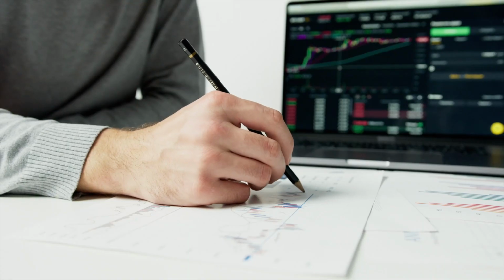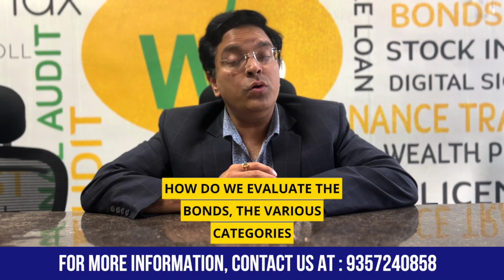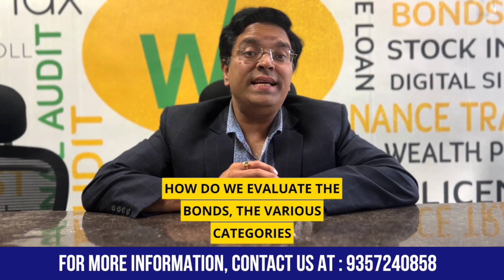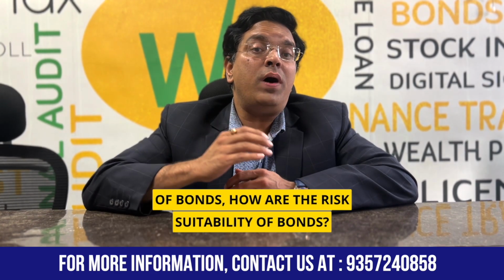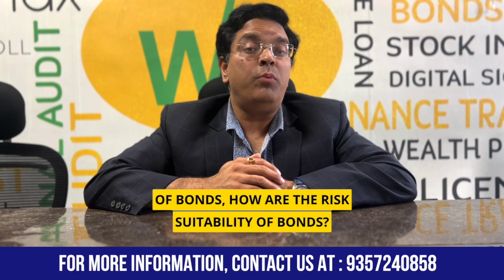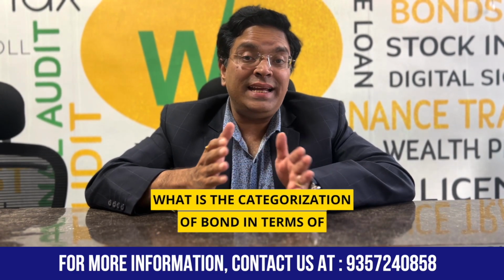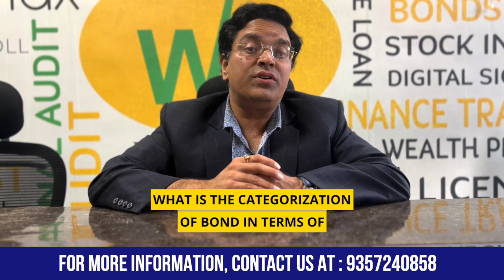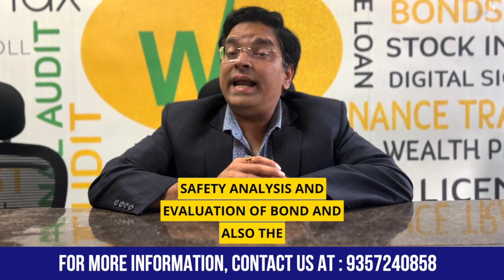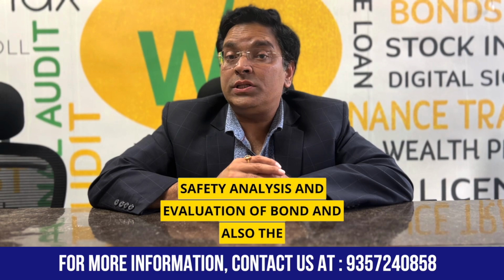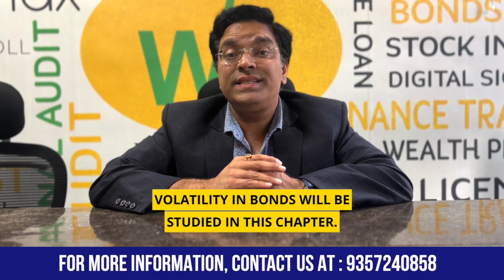Chapter 4 talks about investing in fixed income securities like bonds. How do we evaluate the bonds, the various categories of bonds, how is the risk suitability of bonds based on every client's risk profile, what is the categorization of bonds in terms of safety, analysis and valuation of bonds, and also the volatility in bonds will be studied in this chapter.